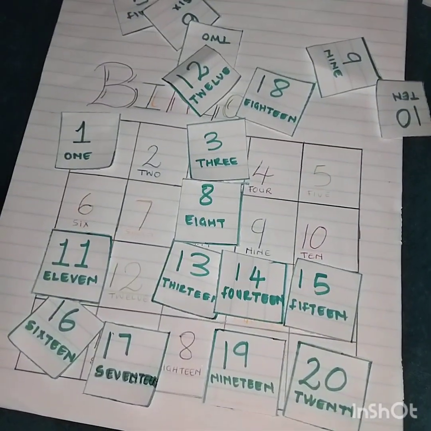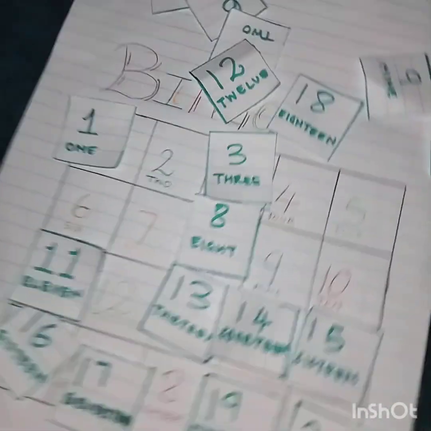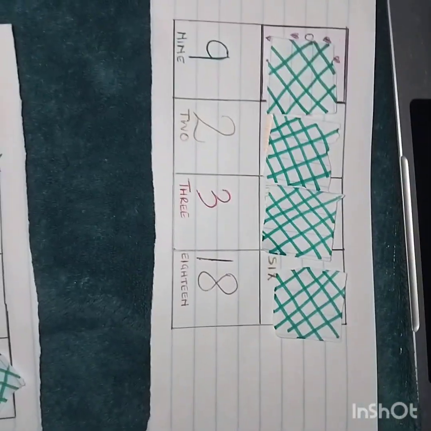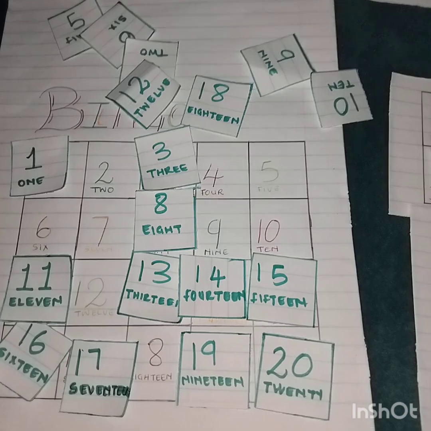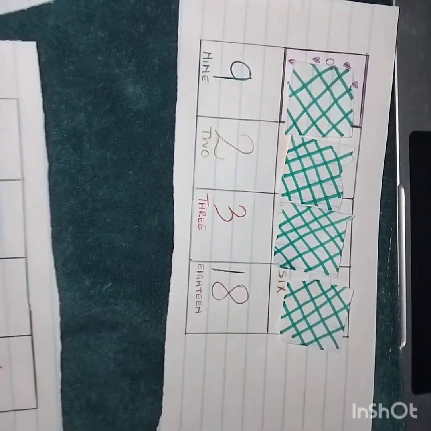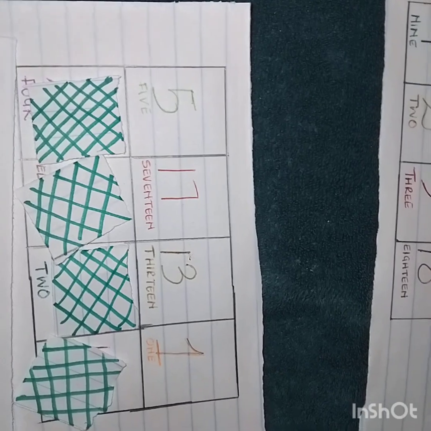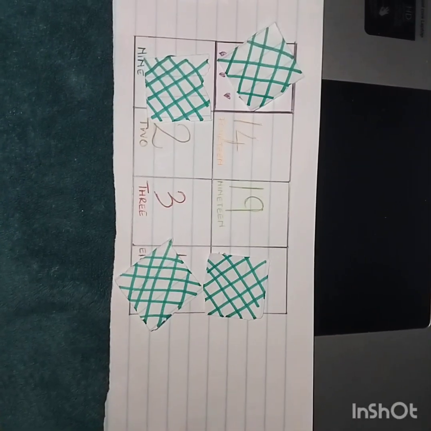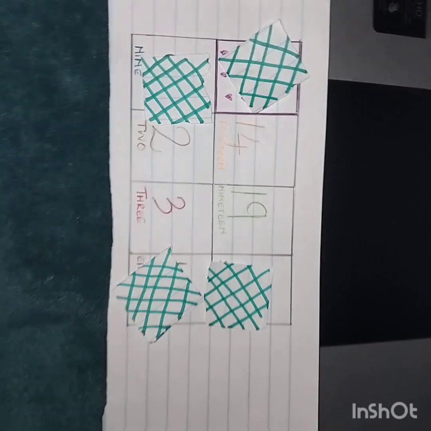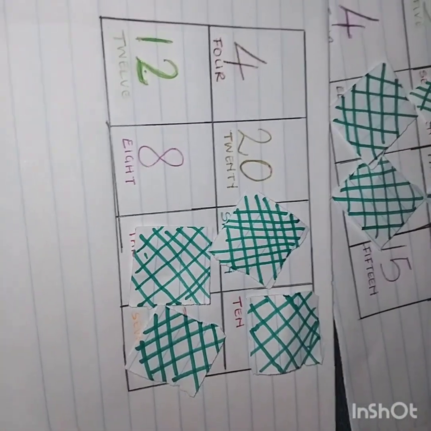There are 6 ways in which this game can be won. The game can be won like this, or like this, or like this. The game can also be won like this, or like this, or like this.